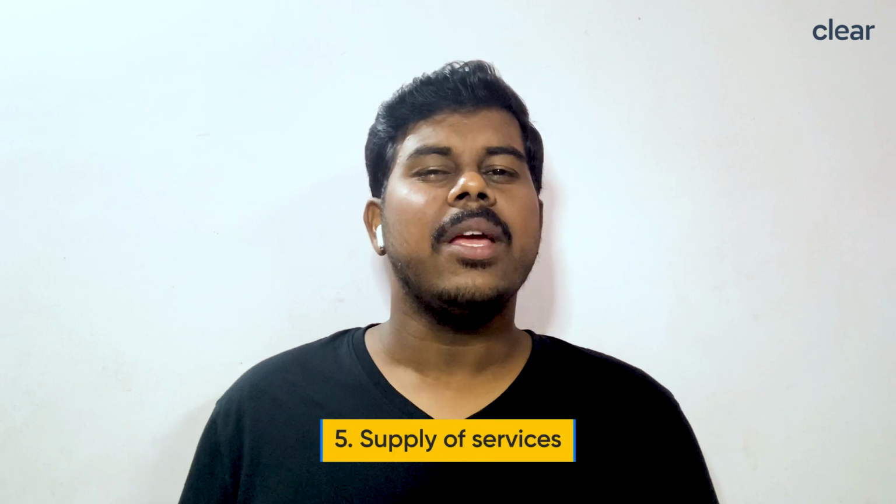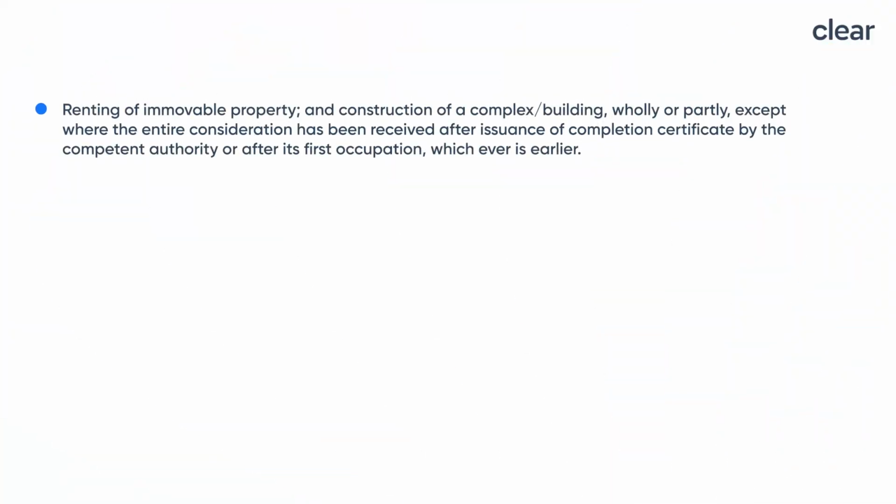Number 5. Supply of services. The following shall be treated as a supply of services, namely A. Renting of immovable property and construction of a complex or building, wholly or partly, except where the entire consideration has been received after issuance of completion certificate by the competent authority or after its first occupation, whichever is earlier.